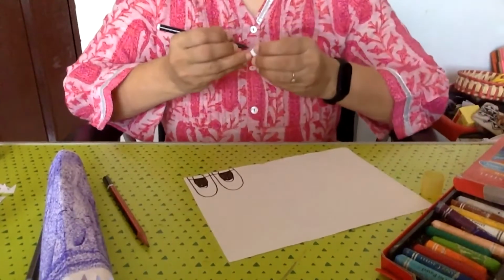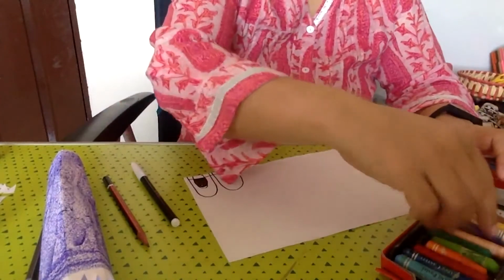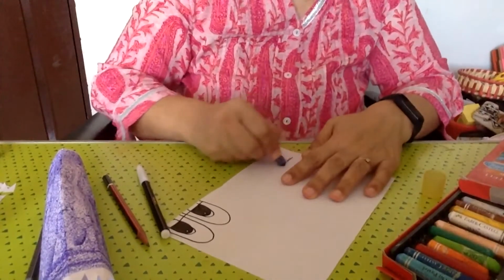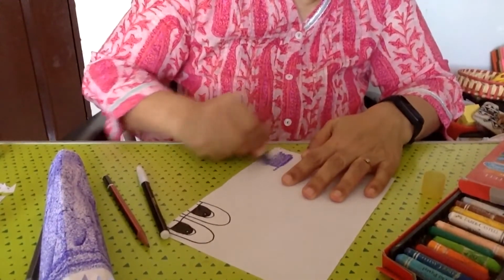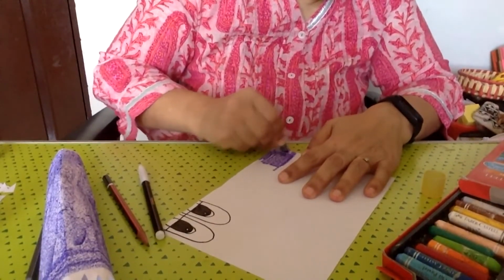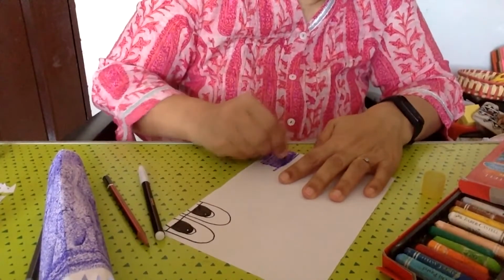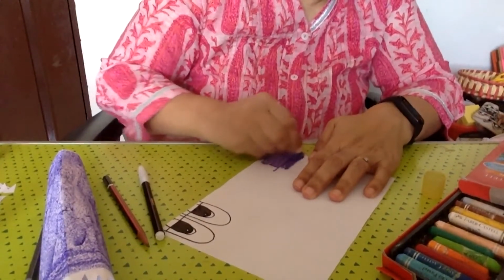Yep. And now we are also going to make the nose. And for the nose, I am going to color a little bit of the paper first with the same color as the dragon. You could use different colors also. You know, it's your special dragon. You can make it however you want.